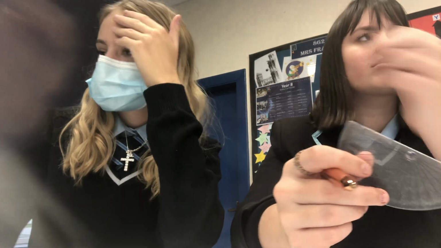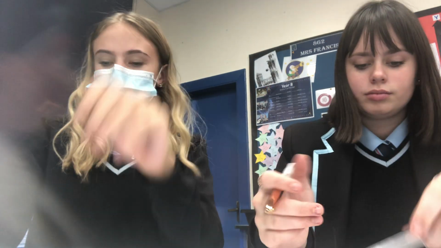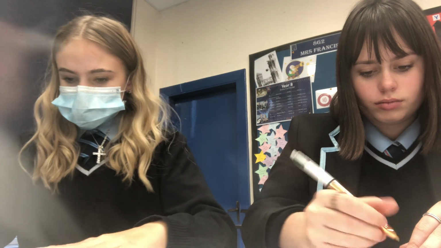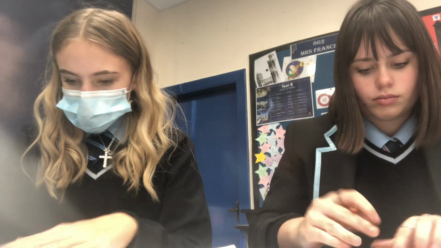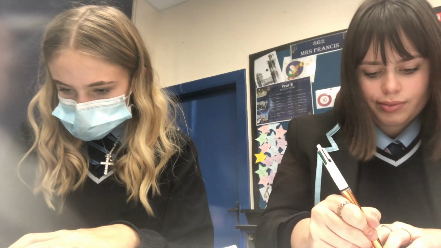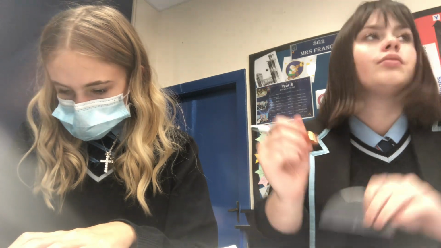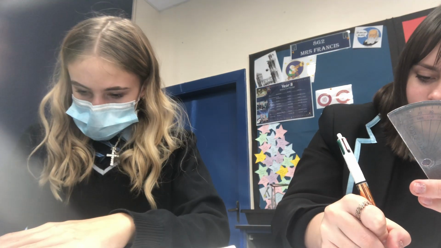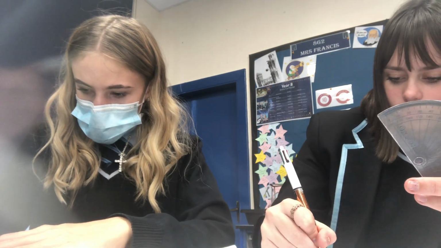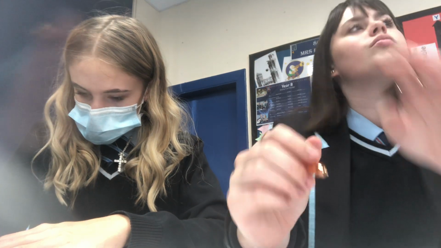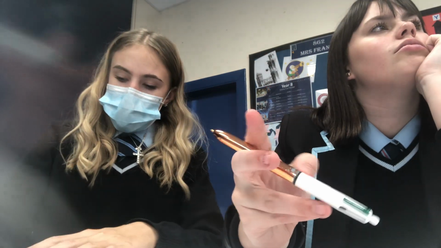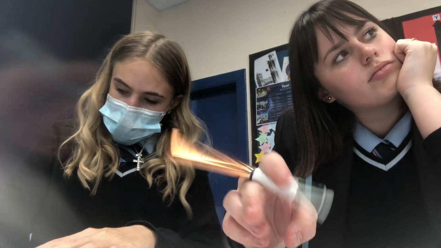So this one, you've only got that much energy at the start. But you've got this much energy at the end, so that's got to come from somewhere, and the energy is coming in from the surroundings. So this one makes it an endothermic.